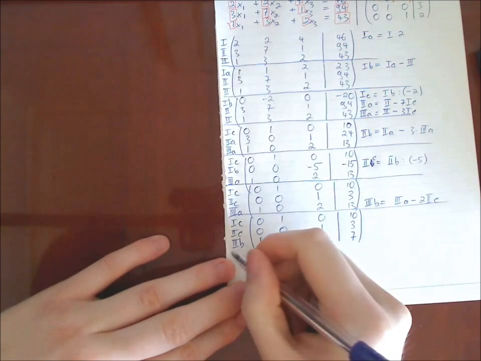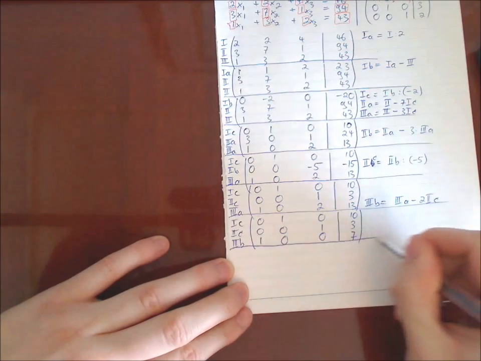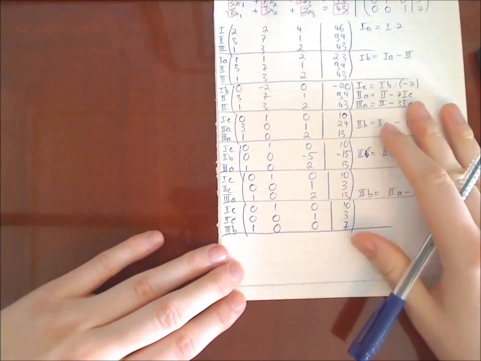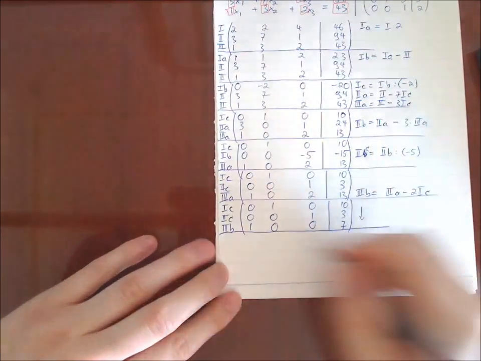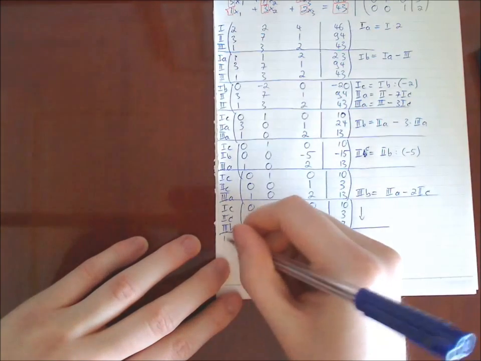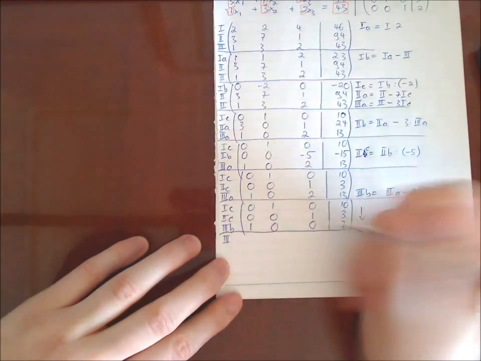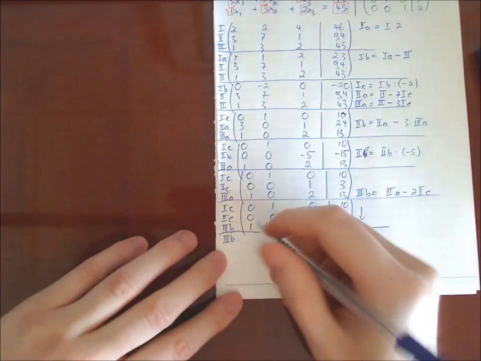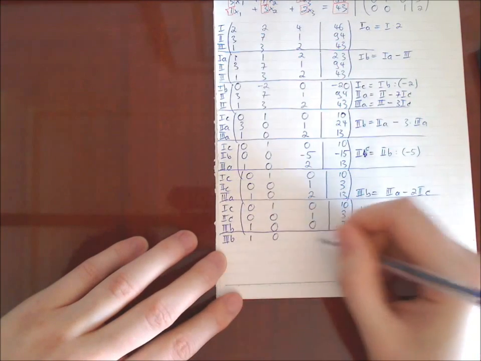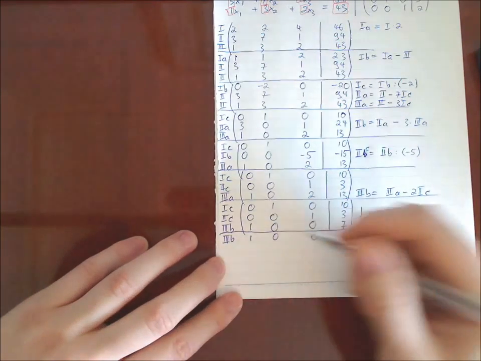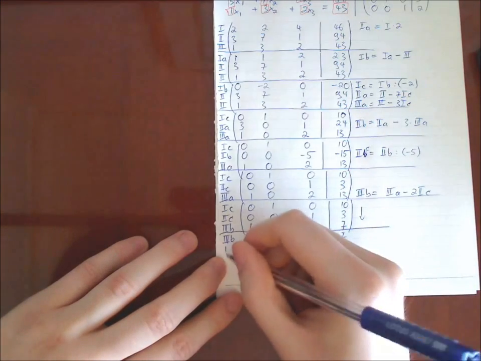So in the last step, what we do, I mean, it's not necessarily needed because we already have the solution, but what we do now is just bring it into a nice form. So 3b at the beginning: 1, 0, 0, 7, then 1c.